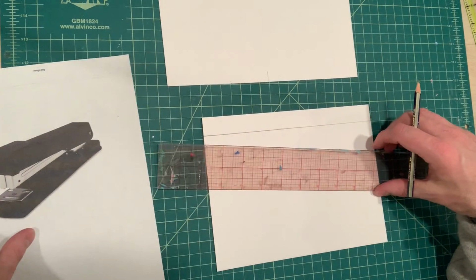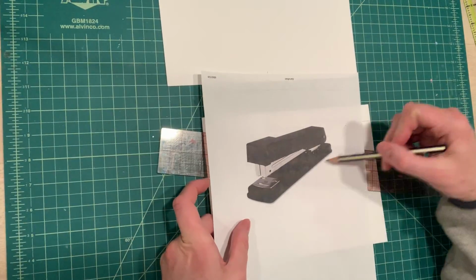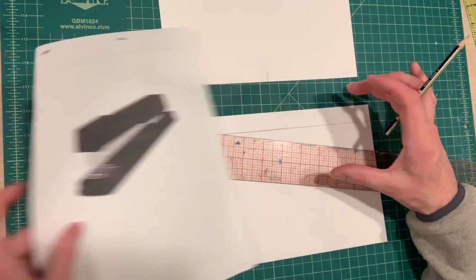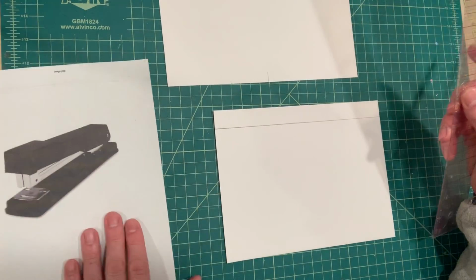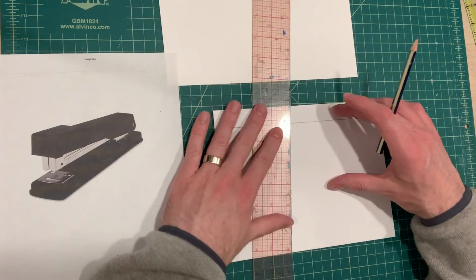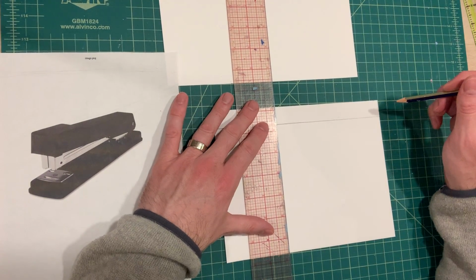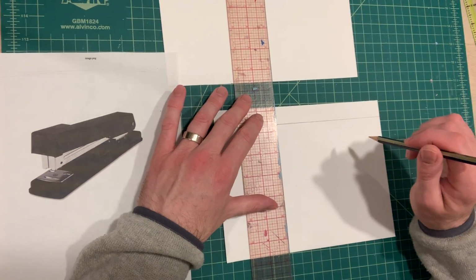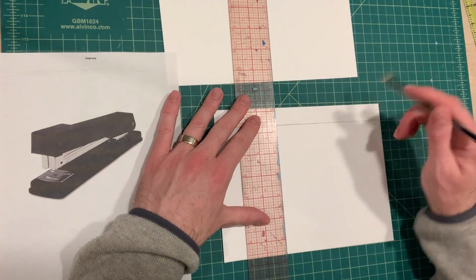But what I'm gonna do is I'm gonna draw a rectangle similar to what this form lives in here. And then in part 2 of this video, I'll show you how to draw that form. I'm going to draw the form a little bit on the smaller scale.